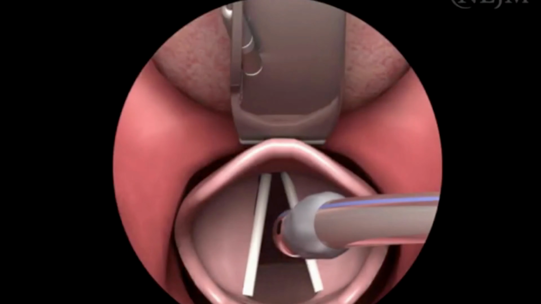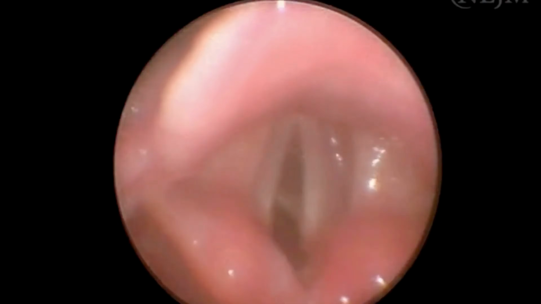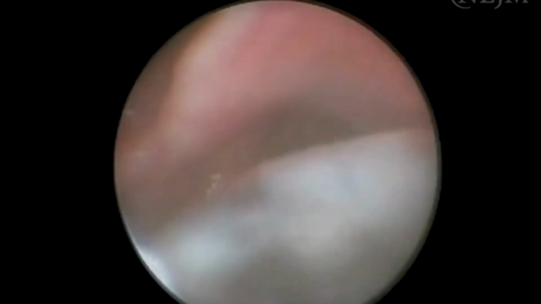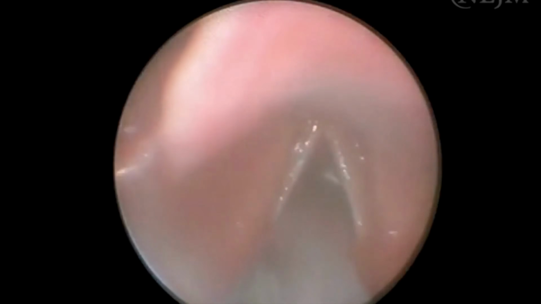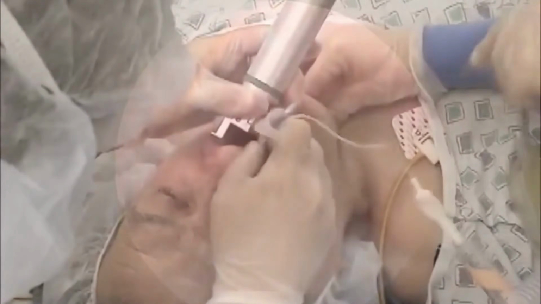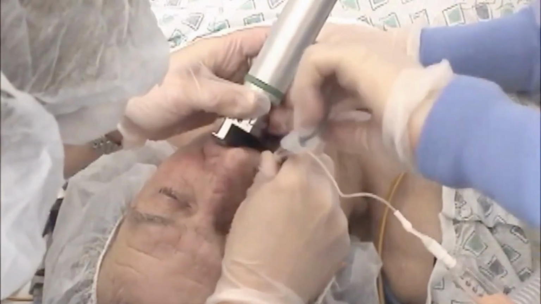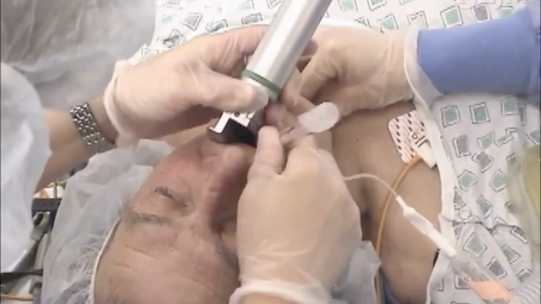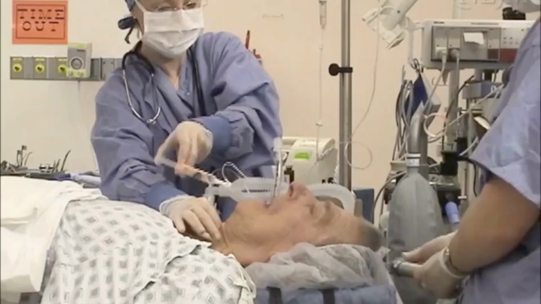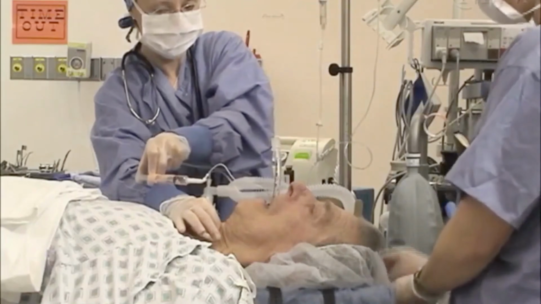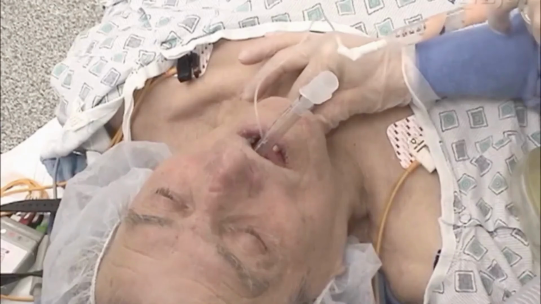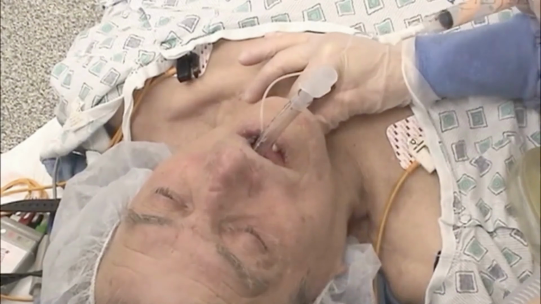When you see them, pause. This is where many intubations fail because of rushing. Advance the endotracheal tube under direct vision. Pass it smoothly through the vocal cords. Stop once the cuff has just passed beyond the cords. Inflate the cuff. Ventilate the patient. Confirm placement using chest rise, auscultation, and end tidal CO2.